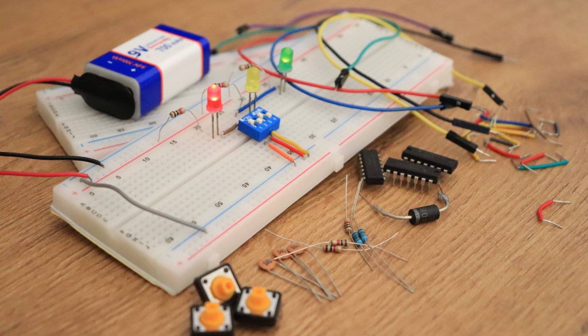So, if you are as excited as I am to learn about all these little electronic components that you can use to build your own circuits and eventually your own little computer, then stick around and join me as we dive into the world of electronics.